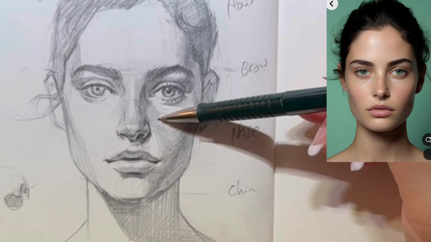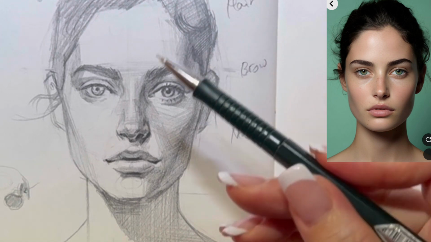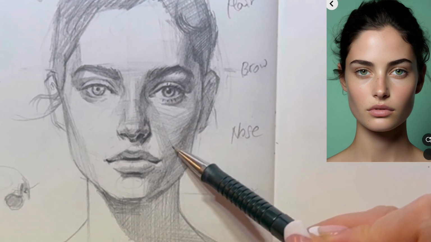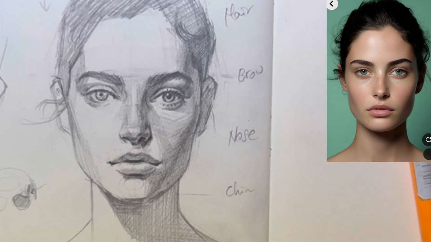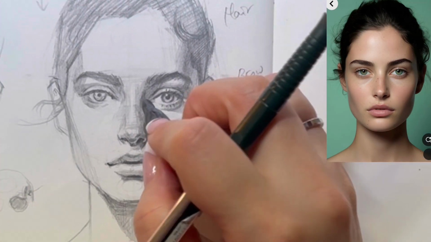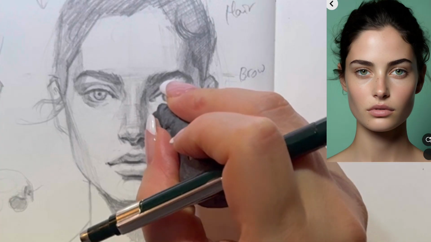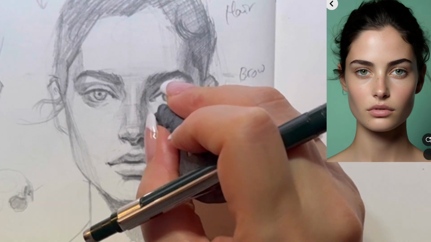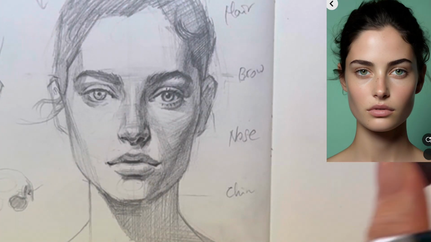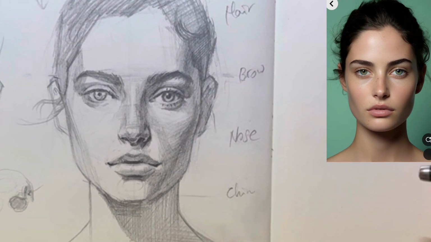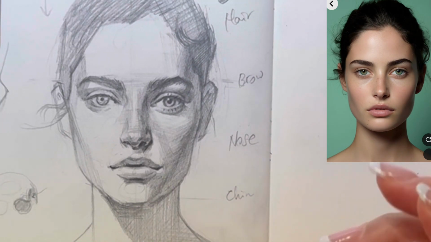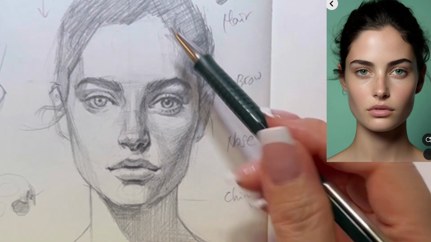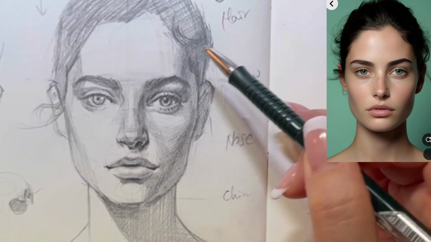These are the muscle directions, but as the model here is very young, she doesn't actually show too many muscles. You can choose really various reference sources, so you will have practice for different genders and ages and maybe ethnicities. All this kind of experience doesn't go away.